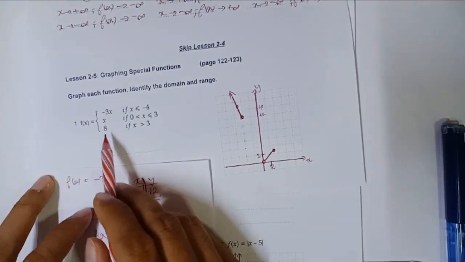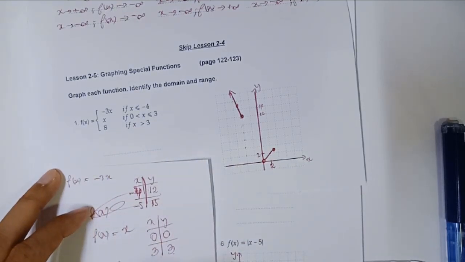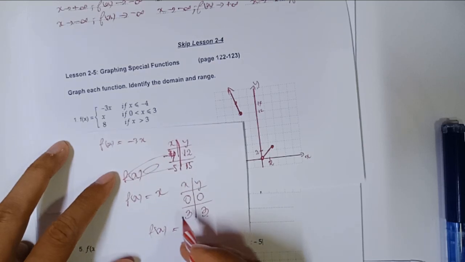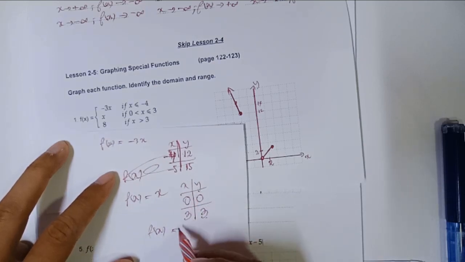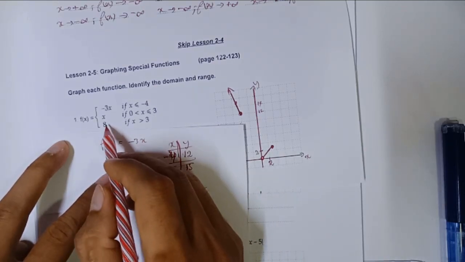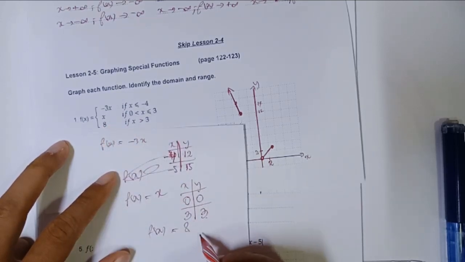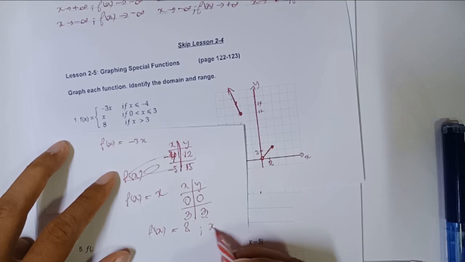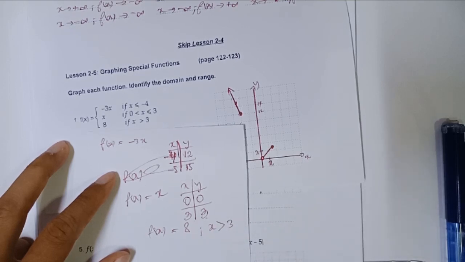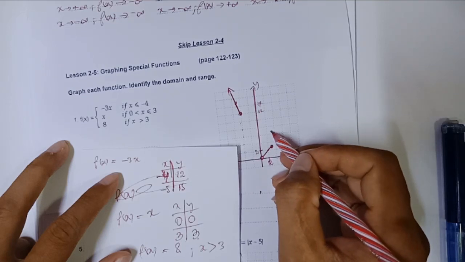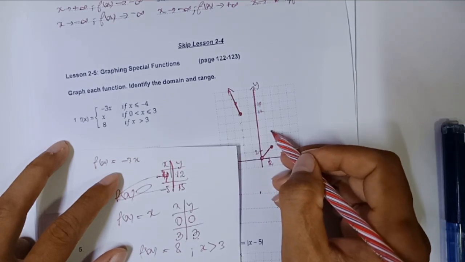And then another one, f of x equal to 3. Oh, sorry, equal to 8. This one right here, equal to 8, given that x is greater than 3. Alright, x greater than 3 starting from this direction, and y is 8.